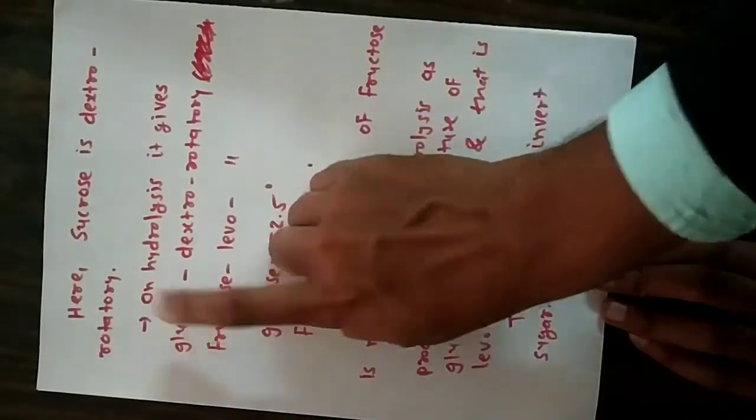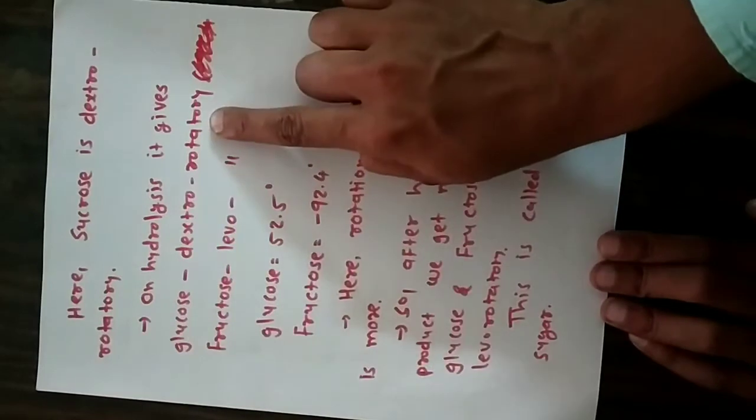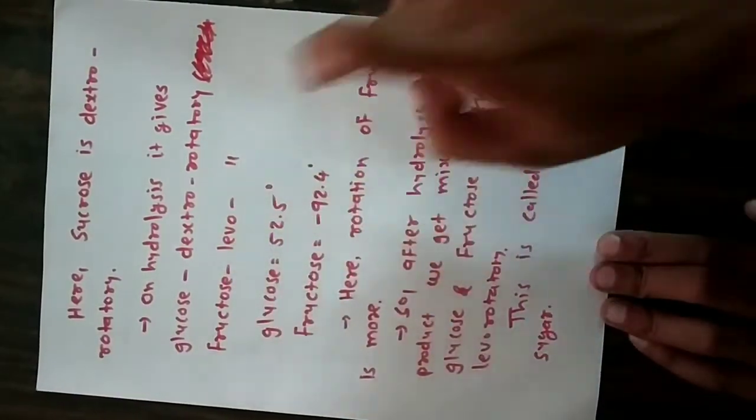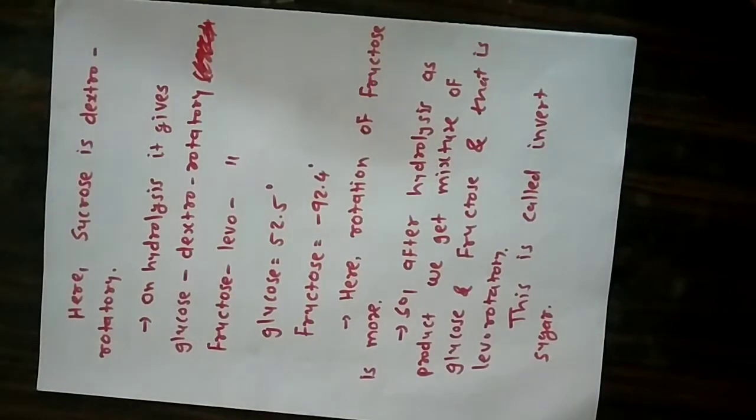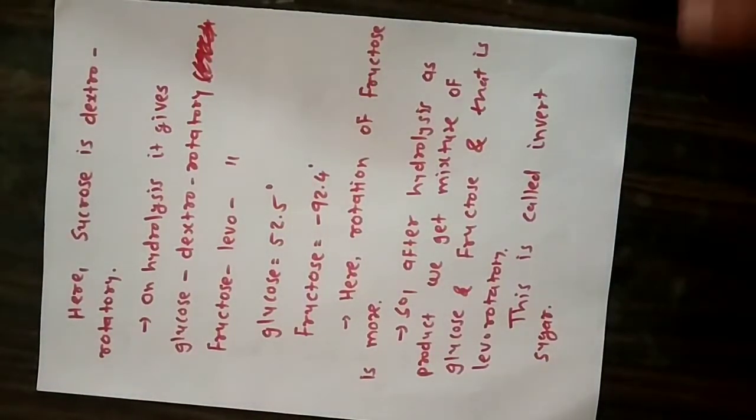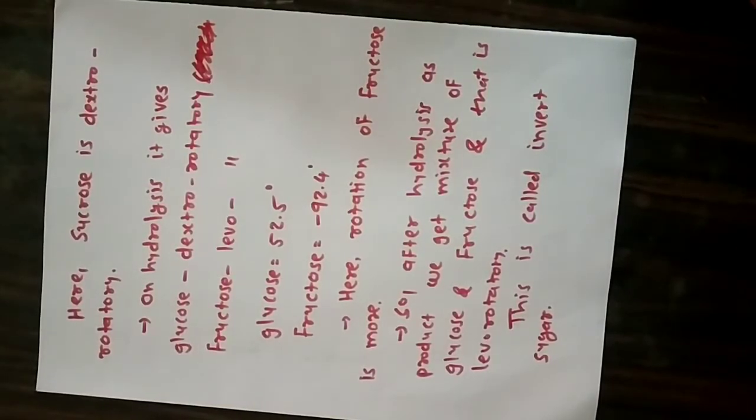Of these, glucose is dextrorotatory and fructose is levorotatory.